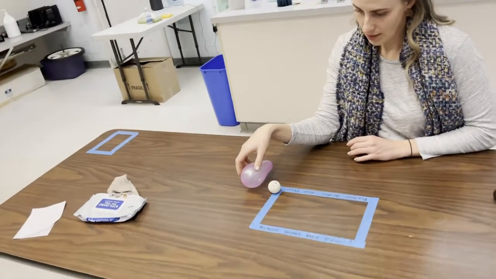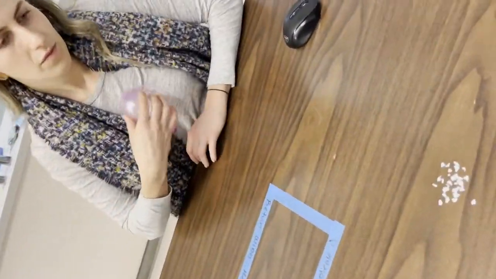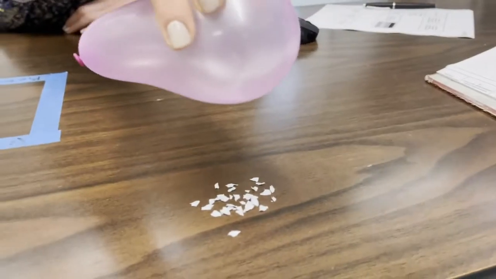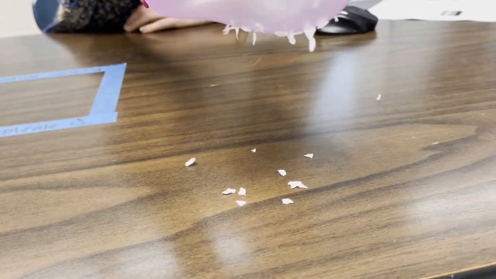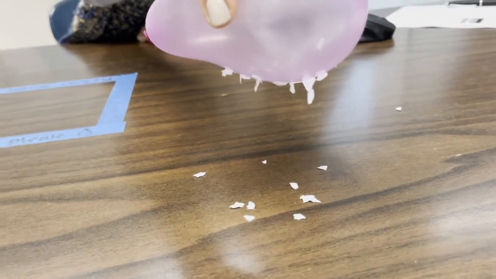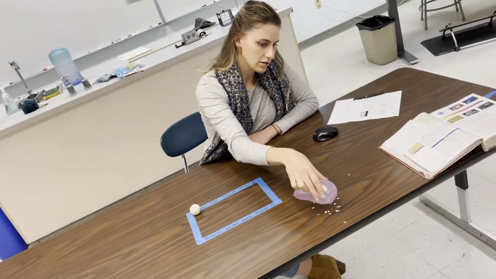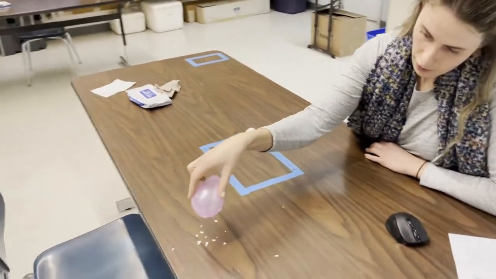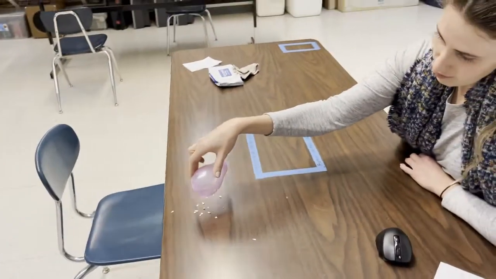It's obvious. Now, let's do this. We've got these little pieces of paper over here. Some of them jump off, and then they jump back down. What the heck is going on here? Some of them just fall right off. See if I can get a few of them to fall off here.